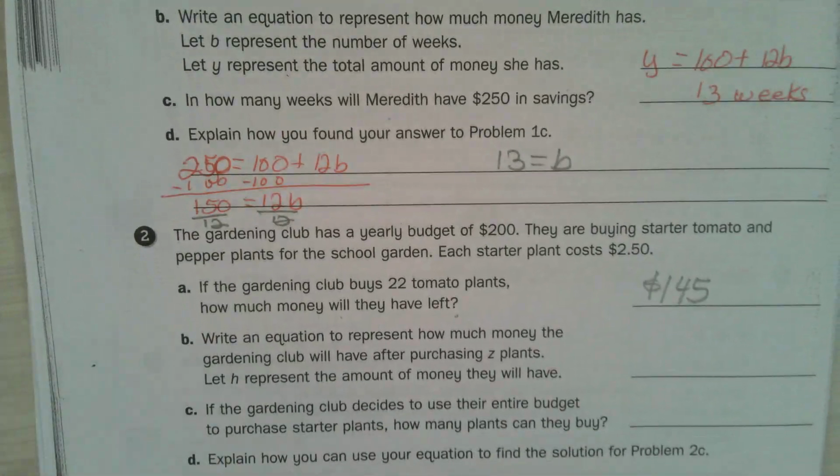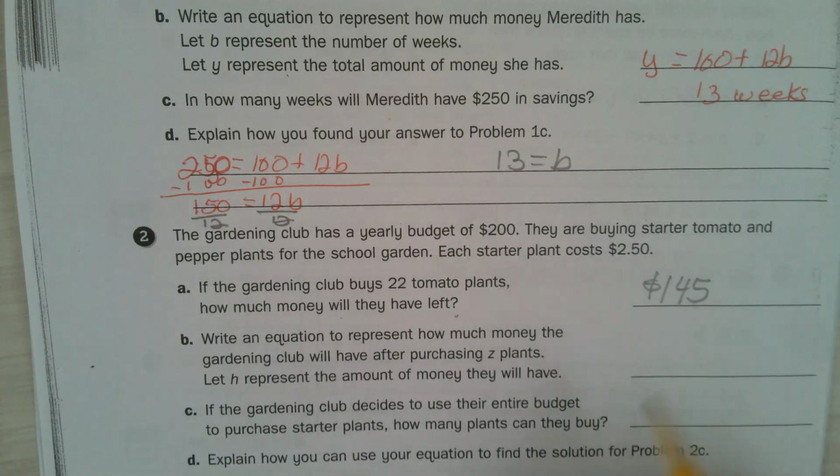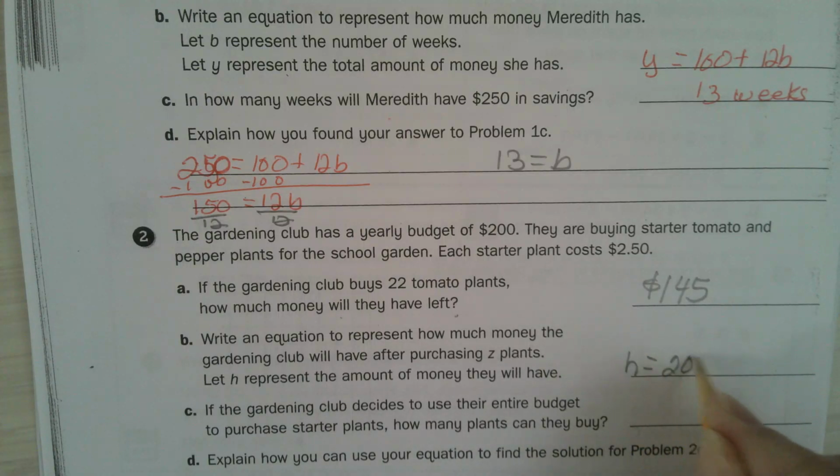Now, in part B, write an equation to represent how much money the gardening club will have after purchasing Z plants. Let H represent the amount of money they will have. So H equals $200 minus the plants are $2.50 times the number of plants, Z.